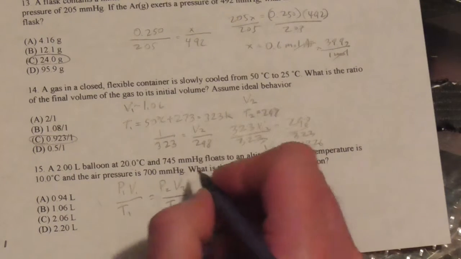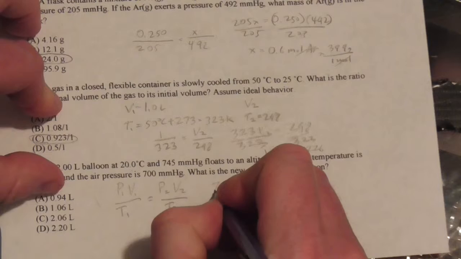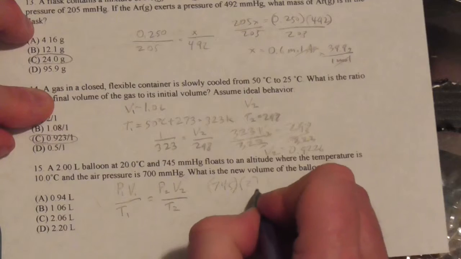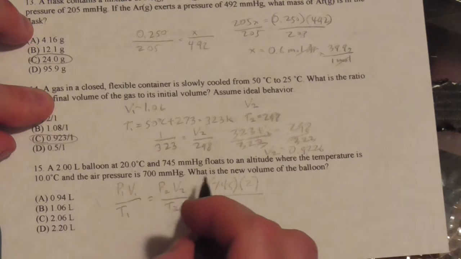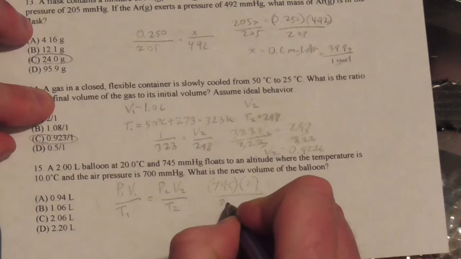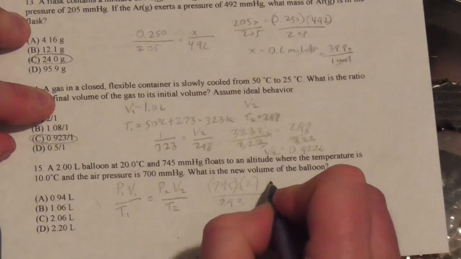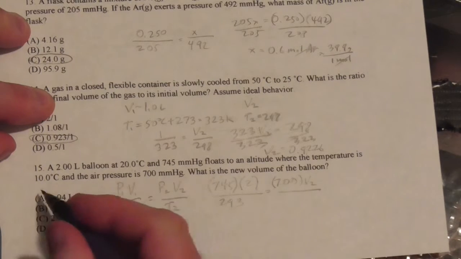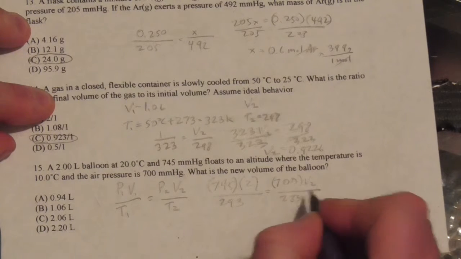So I have my pressure. Initial pressure is 745 millimeters of mercury. My initial volume is 2. And my initial temperature is 20 degrees Celsius. Add 273 to get Kelvin. I get 293. Equals now, pressure is 700. Excuse me, V2, I don't know. And my T2, it's dropped to 10 degrees Celsius, which is 283 Kelvin.